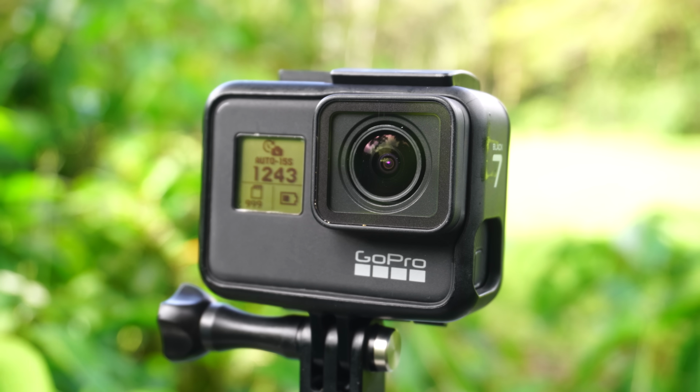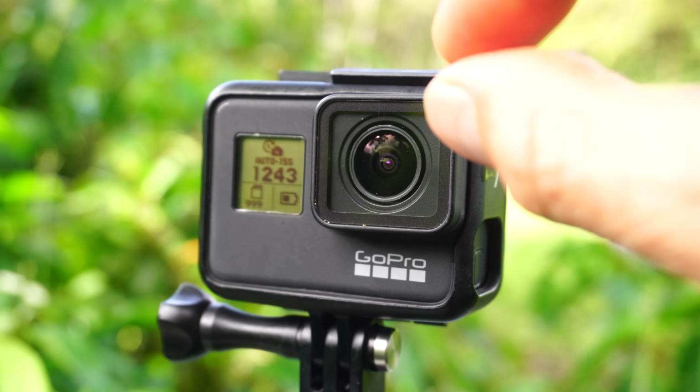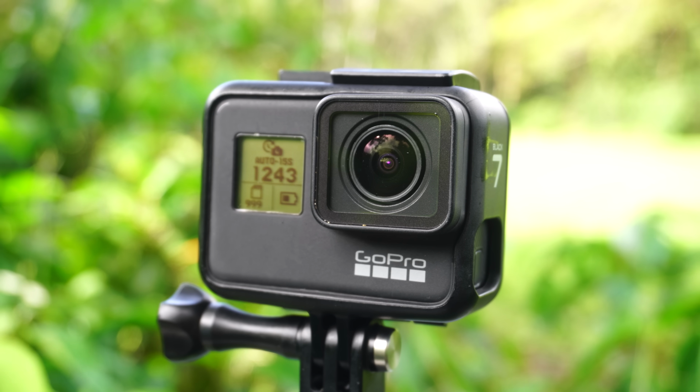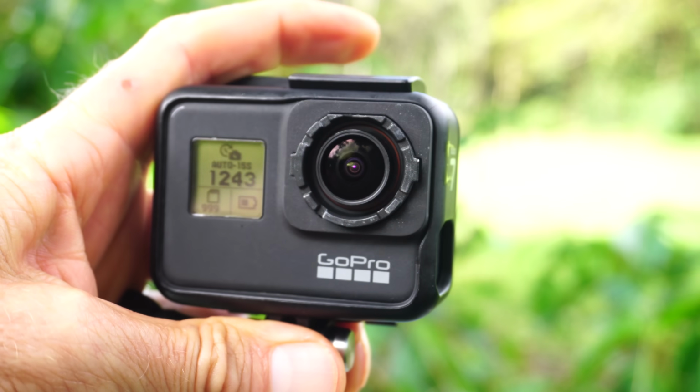If you're filming into the sun and you know for sure it's not going to rain, you can also remove this front lens cover and that'll just open up your lens, so there's less chance of this lens cover creating any sunspots or weird glare from the sun as it goes down. The lens cover can just be removed by pulling, twisting, and popping it off.